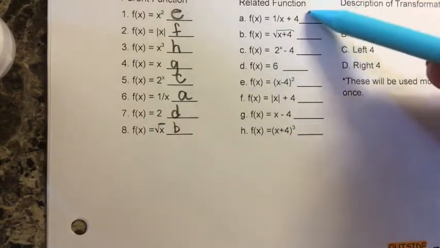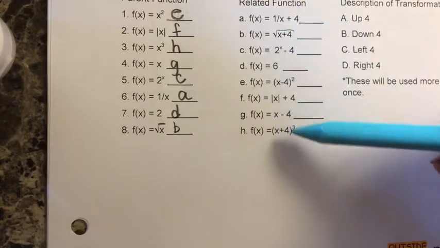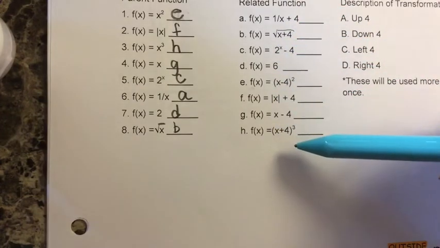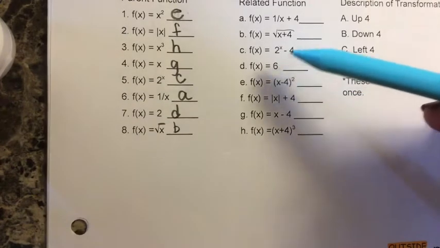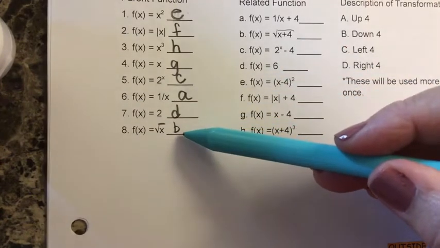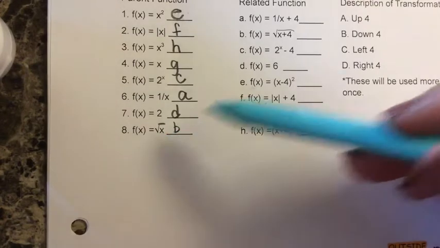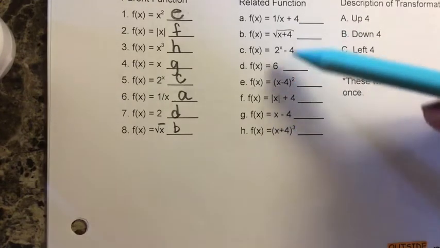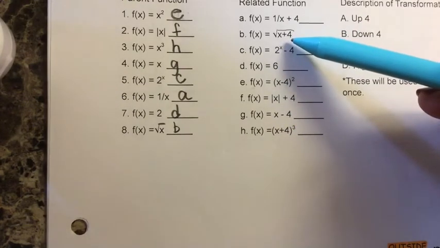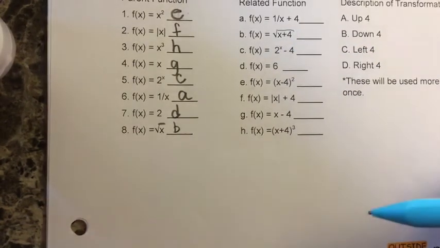And if you look at these here, the only one that has just a constant is letter D. Then for number 8, this is a square root function, so you'll see the square root symbol. And if you look at A through H here, letter B is the only one that has a square root symbol. So hopefully you connected those correctly.